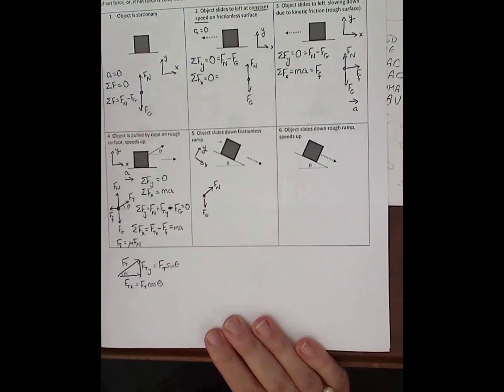Alright, what do I have else? The other two forces are friction and tension. Do I have a rope? No, no rope, so no tension. Do I have friction? No, the question says it's a frictionless ramp, so there's no friction. So I only have those two forces.